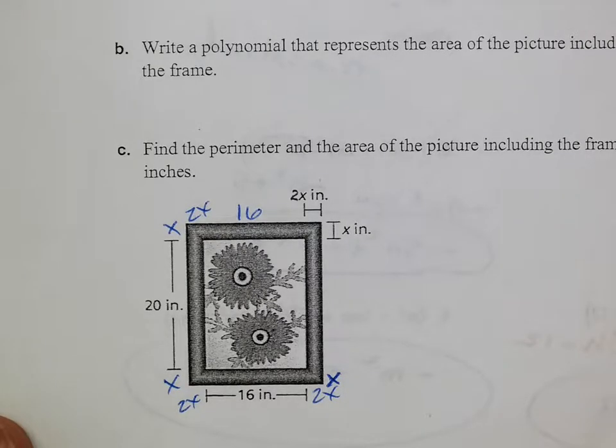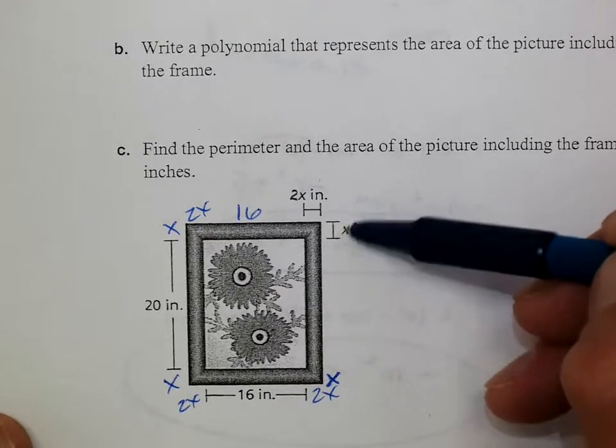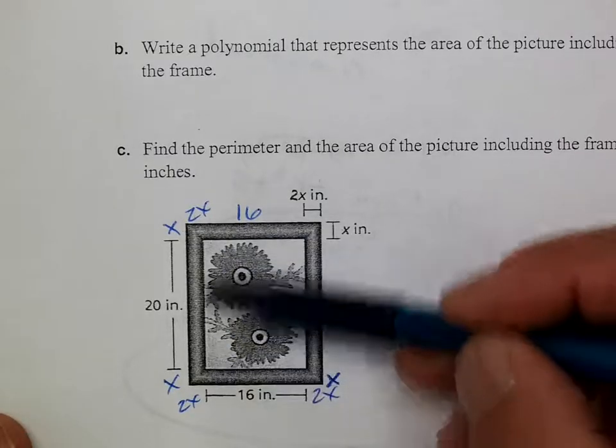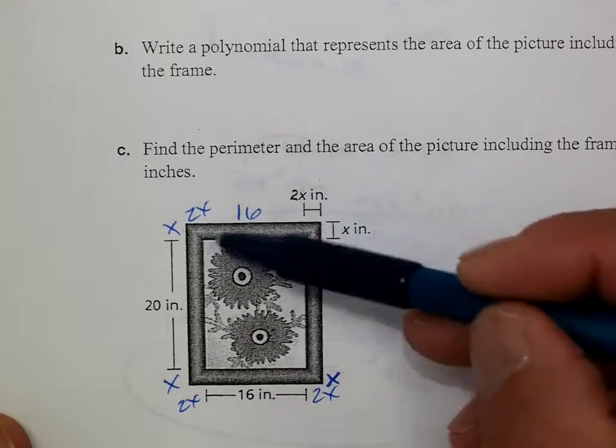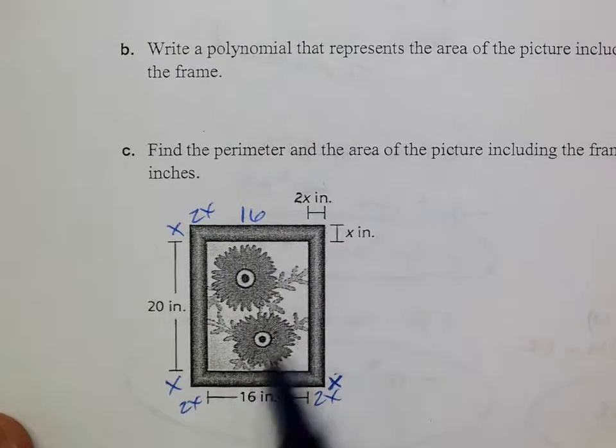Want me to go through it again? I'll go through it with you again. You ready? This is x here, so that's got to be x there. So the width of the frame is x and x. The long width, the length, whatever.